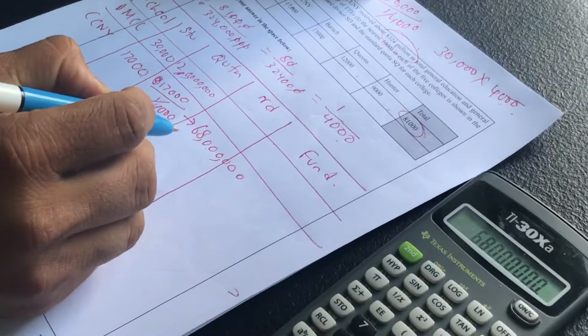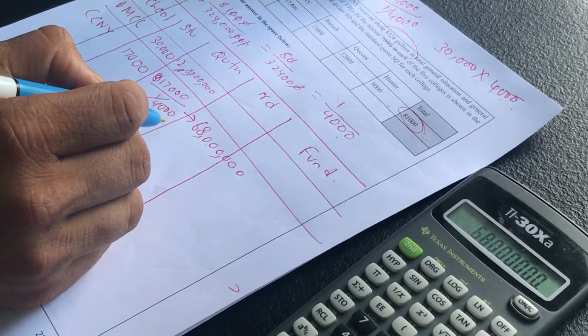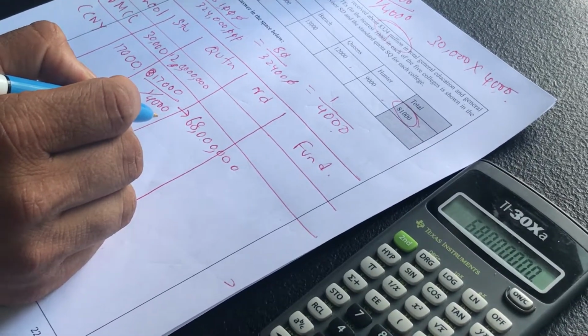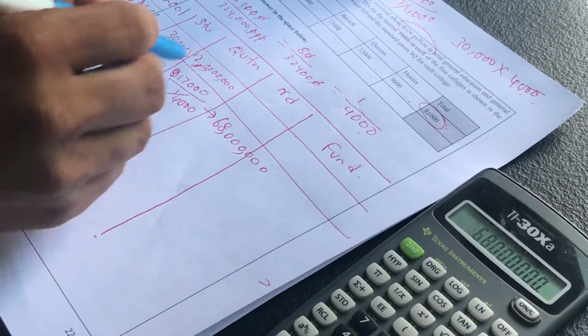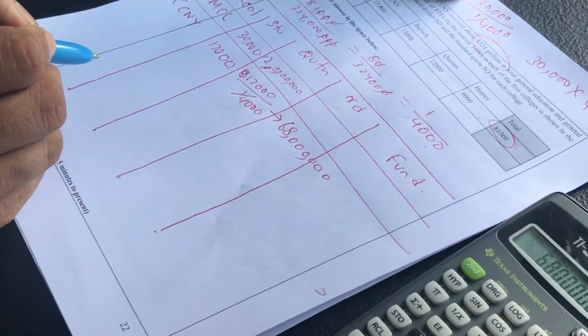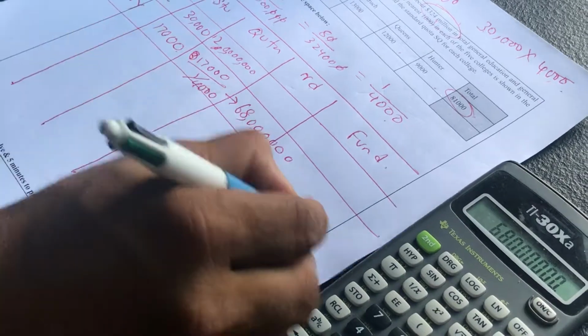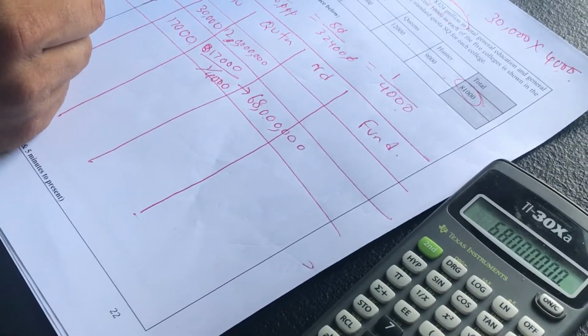So 68 million. No, that doesn't make sense. Yeah, maybe it makes sense. Okay, this one is 120 million. This is 68 million. Okay, let's see how it goes.